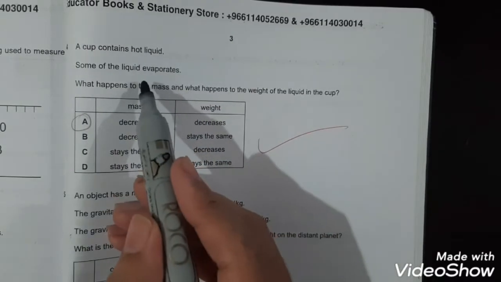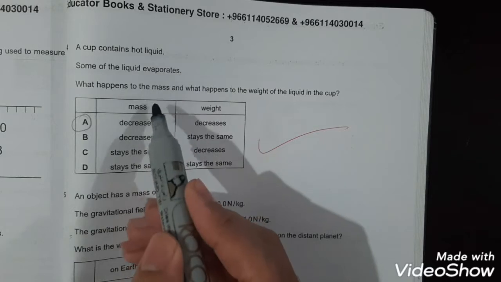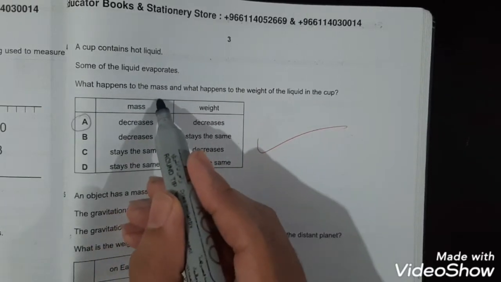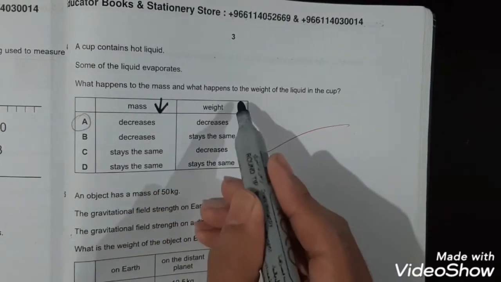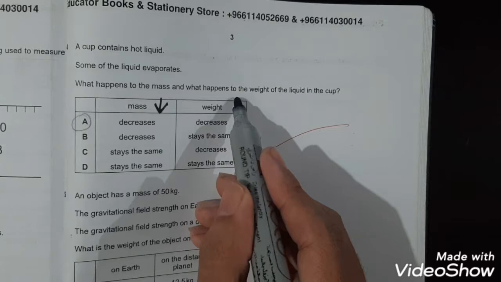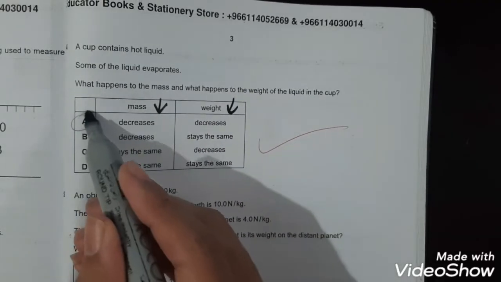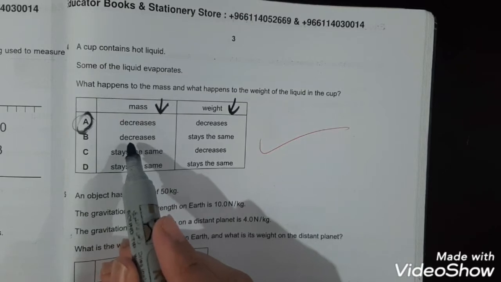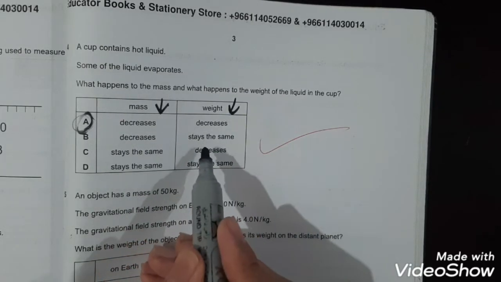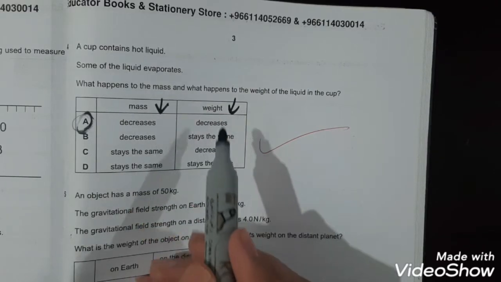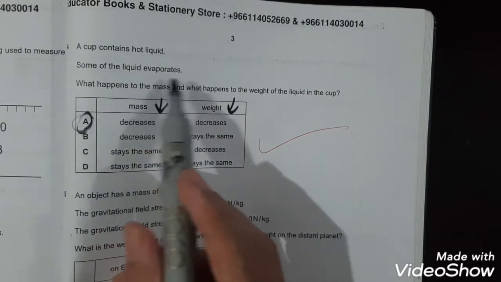So, over here, as the liquid evaporates, the mass of the liquid will decrease, and the weight of the liquid will also decrease. So A will be the correct answer, whereas B says mass decreases but weight stays the same. This is wrong because the force exerted will also decrease as the liquid evaporates.